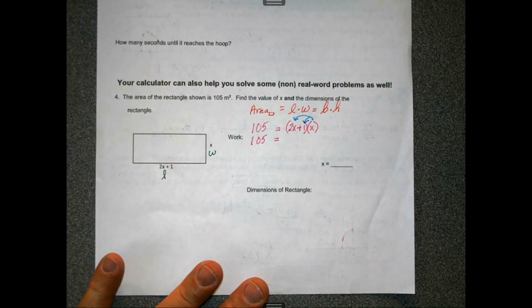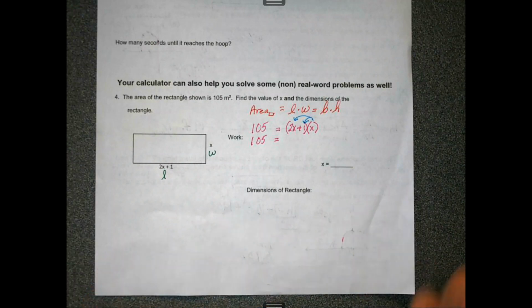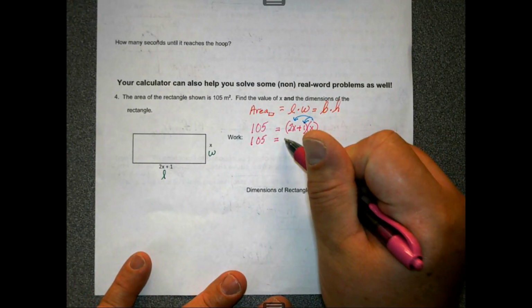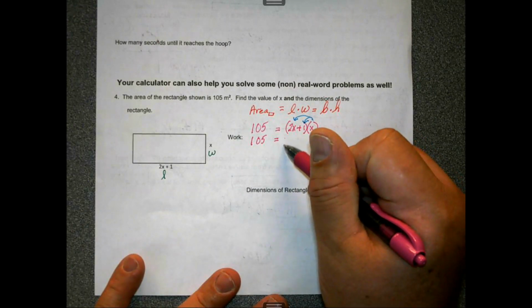What? I know it's easy. Still trying to finish my coffee. I know, it's way too early in the morning for this. I should have told a story or something.